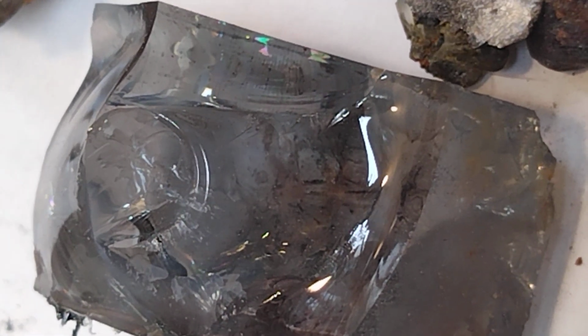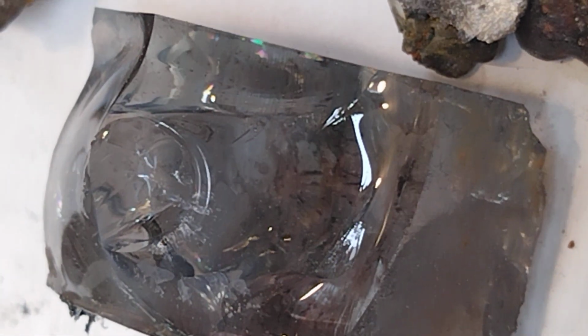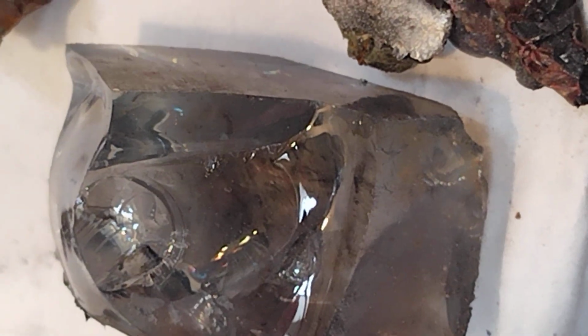And black holes can be formed inside of crystals, believe it or not. In fact, it's probably a lot easier to form them here than through most material because it's already easy for the light to travel through.